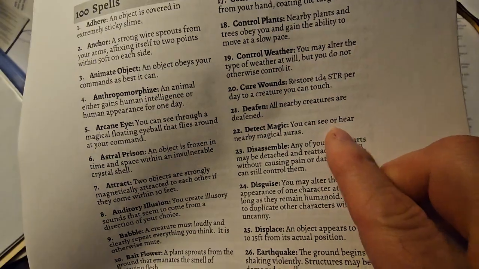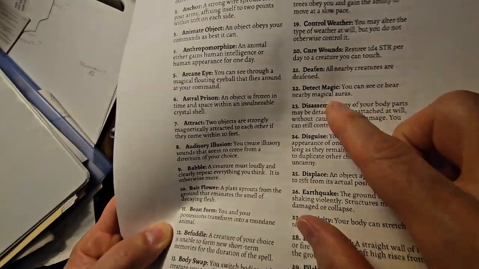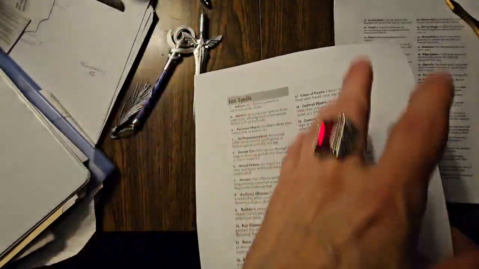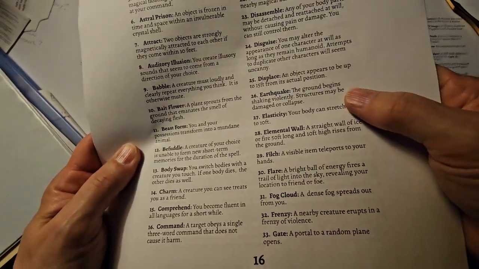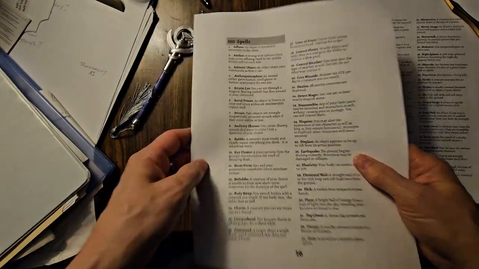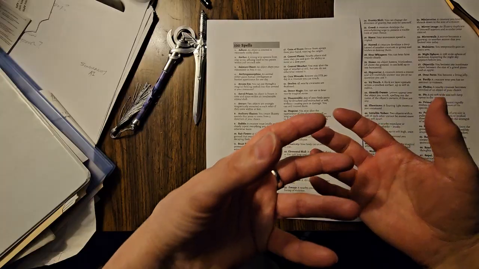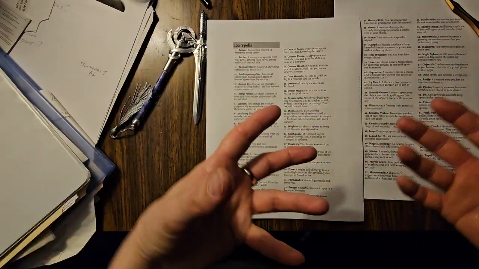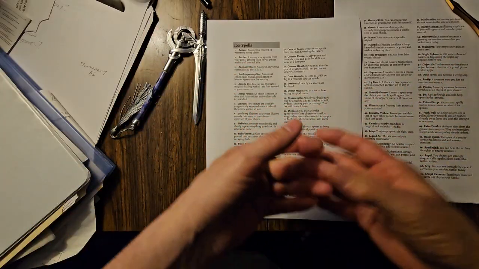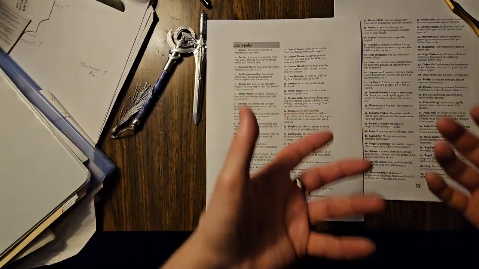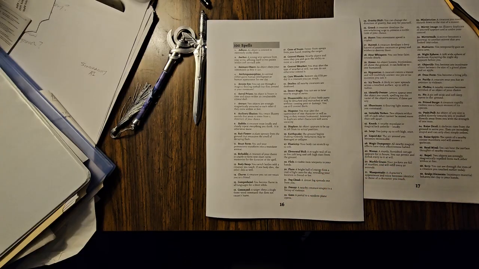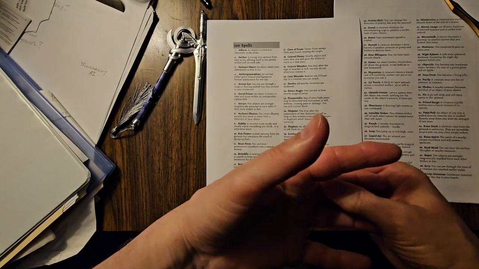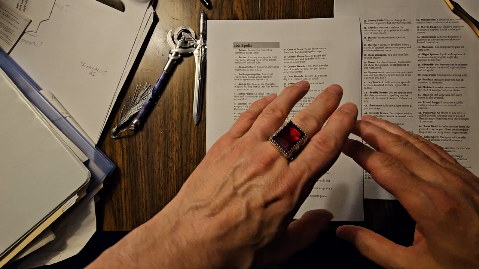You can see or hear nearby magical auras. So if there's a magical object in the room, you automatically detect it. There's no spell slots. You might want to make that rule, like you can only cast 3 or 4 spells per combat or something like that. Usually combat only lasts 3 or 4 turns anyway, at least the way most D&D 5e scenarios play out. So that could be one simple way to do it.